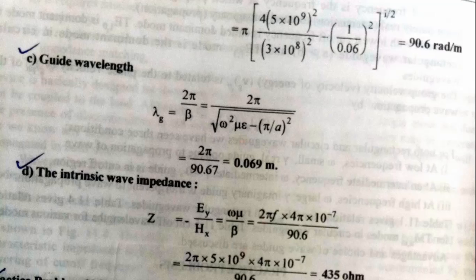So what we have altered here, we have simply taken 3 into 10 raised to the power 8, whole square, minus pi by a. A value was mentioned as 6 centimeter, converted into meter 0.06, substitute here 1 by 0.06.